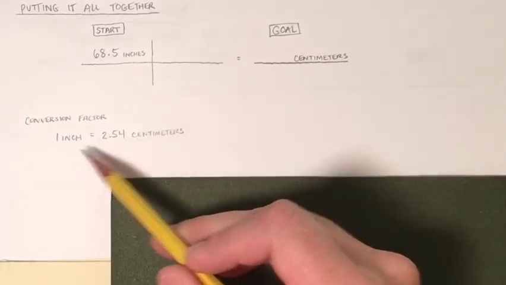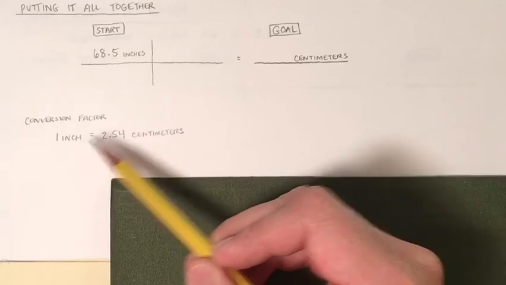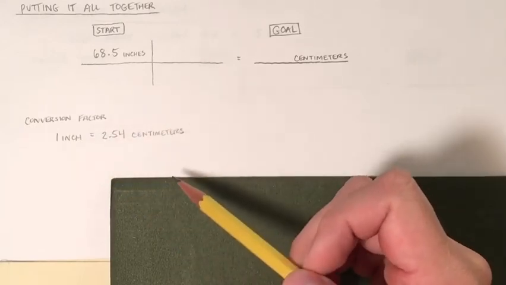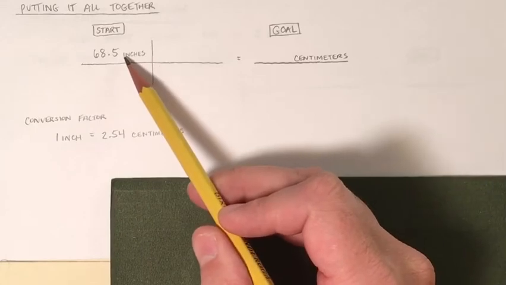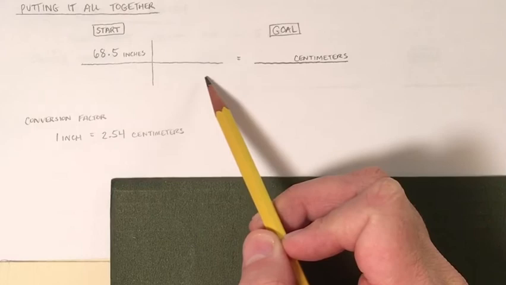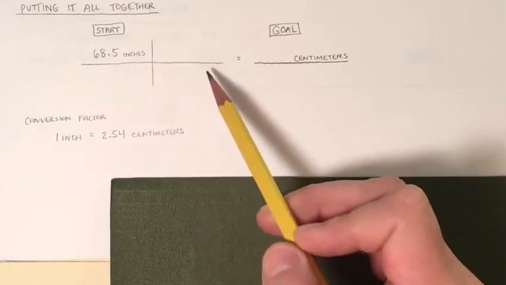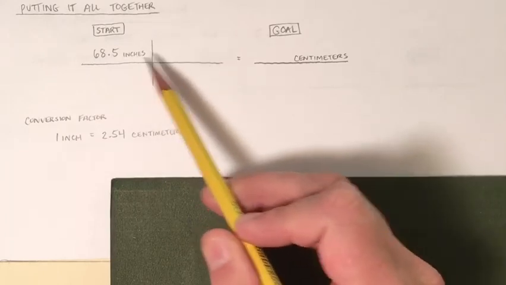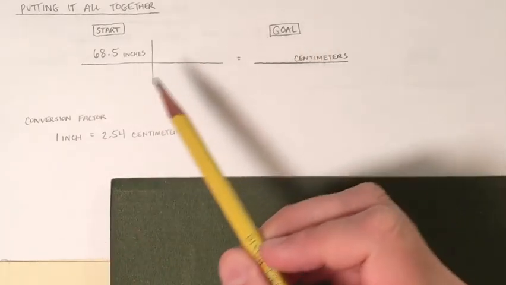Not quite there yet. If we're going to line this up in our chart, this is where we have to figure out which is going to go on the top and which is going to go on the bottom. The goal of this chart is to have our start unit line up with the unit from our conversion factor in the bottom here. If we have this unit in the top and the same unit in the bottom, they will cancel out and we'll be left with just the unit that's in the top of our conversion factor.